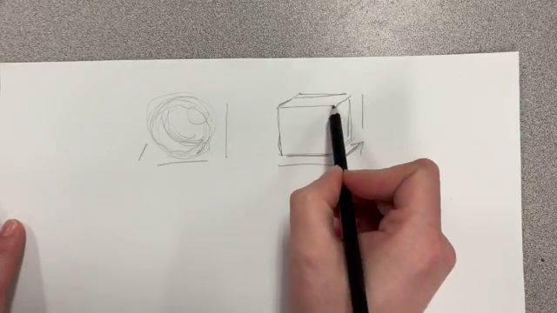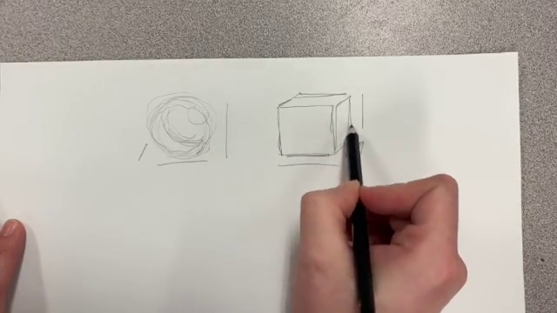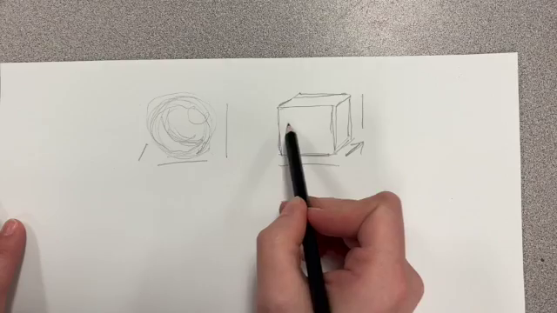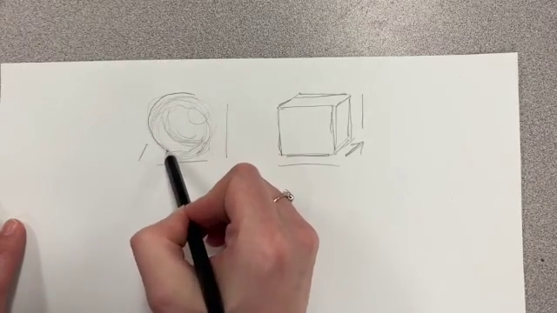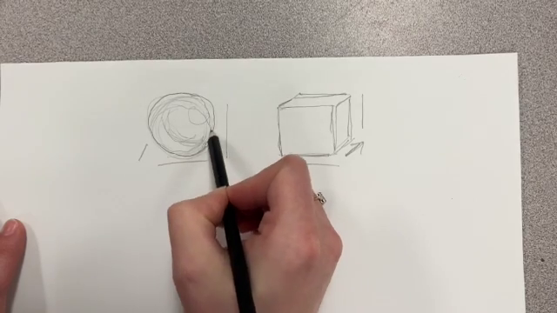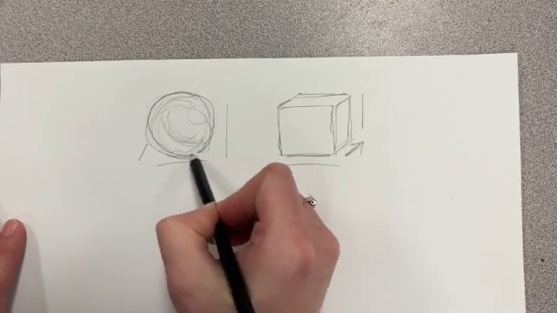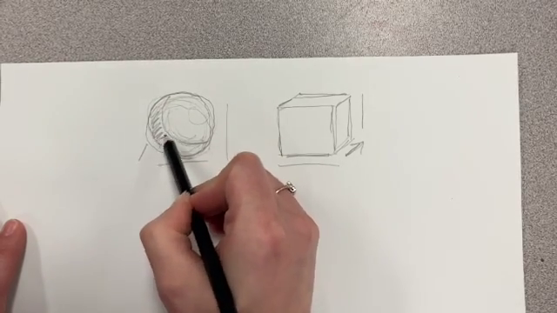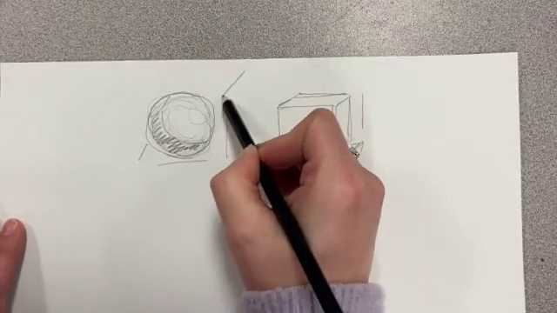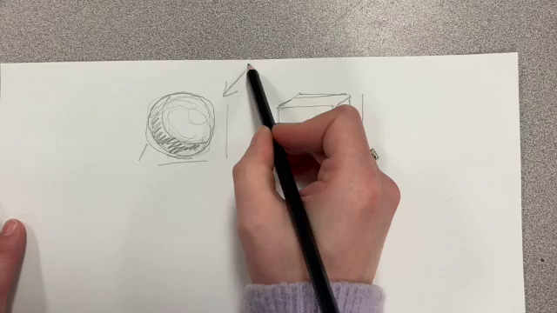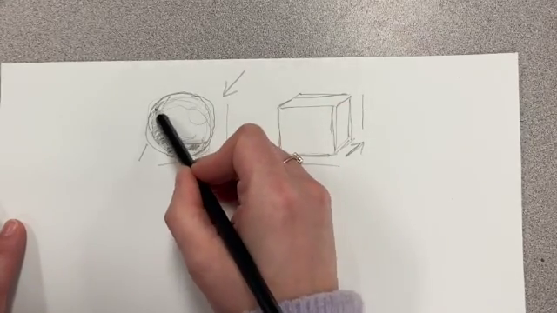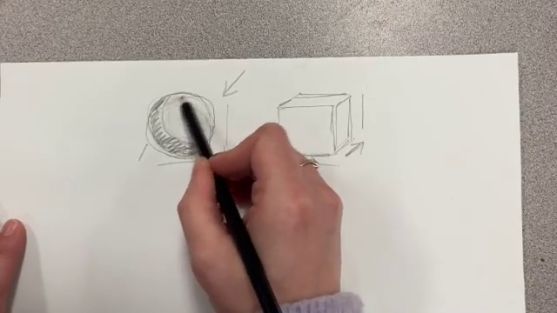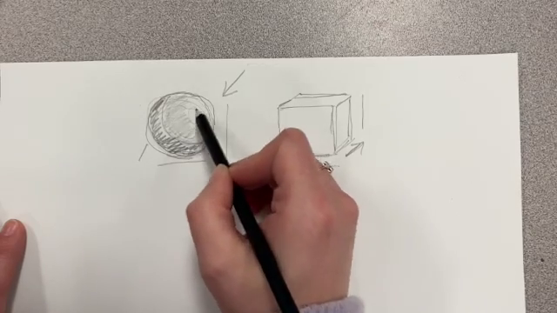So one element is drawing our shapes a little bit differently, and I'm going to show you how to draw all of these shapes. Another element is, of course, our shading. So with a rounded object, we want to make sure that we're making it look like light is hitting that object so that it has some form to it. So with rounded objects, I like to have a dark area right here where it's the darkest. It's the furthest away from my light that's shining on it. So my light's maybe coming from this direction. So I'm going to make the area of my shape farthest away from my light the darkest. I'm going to choose to do this area medium tone, and then this the very lightest.